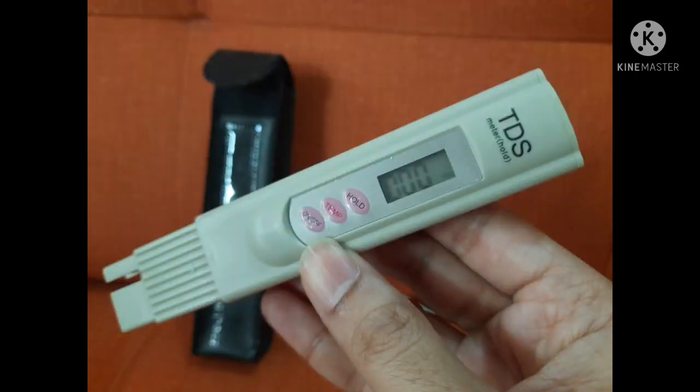It is a simple device like digital thermometer. You just have to switch it on, then dip into the water, and the display will show you the TDS count. So guys, now you know the TDS of your water. But based on that, how you will select the right membrane filter?